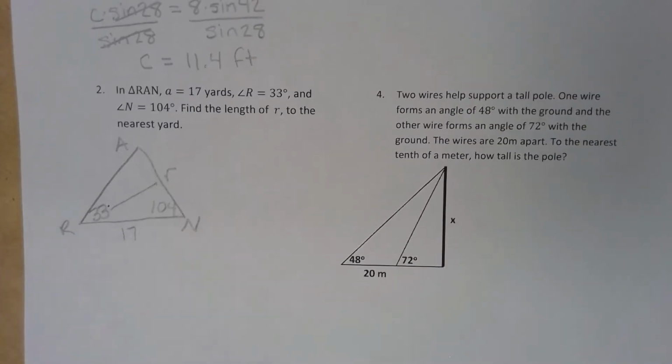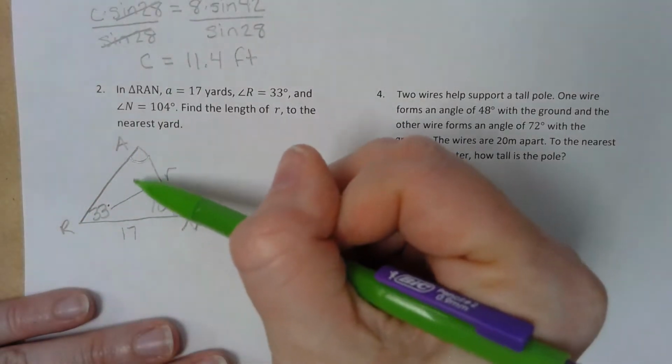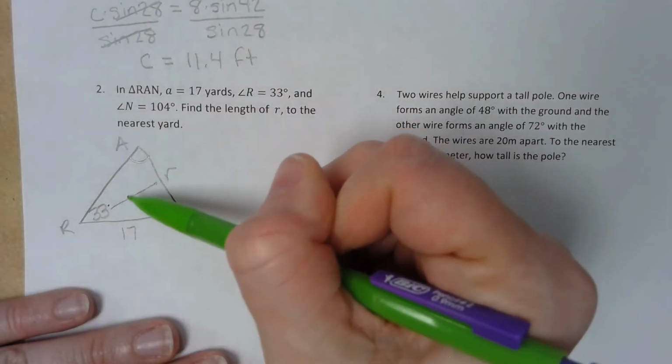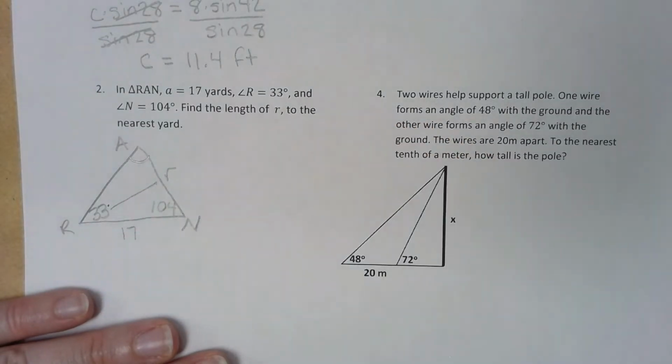Because remember, you must have given to you the information of an angle and side opposite to use law of sines. I need this angle A, and once I have that, I would have the information necessary. If I find that angle, I can set up law of sines.